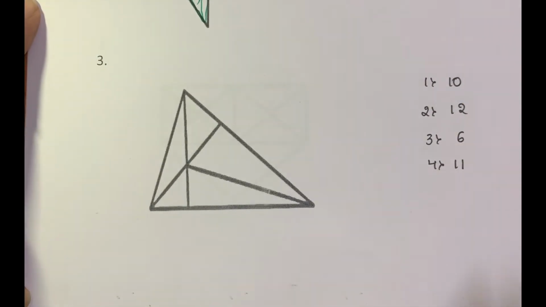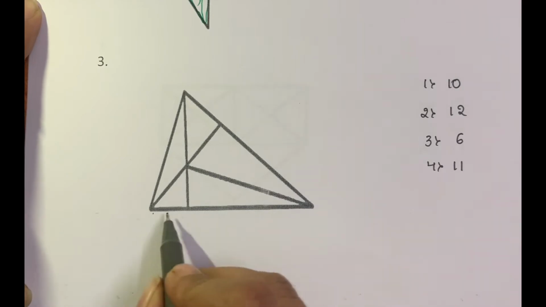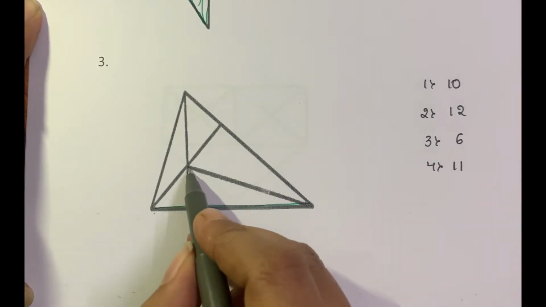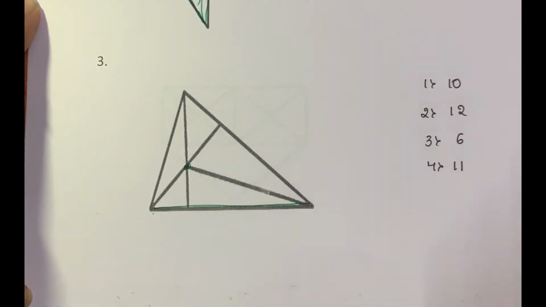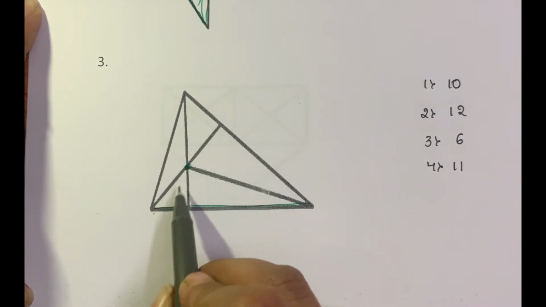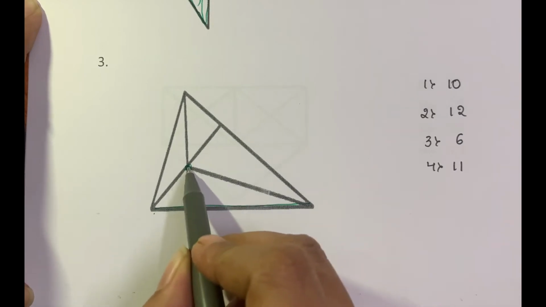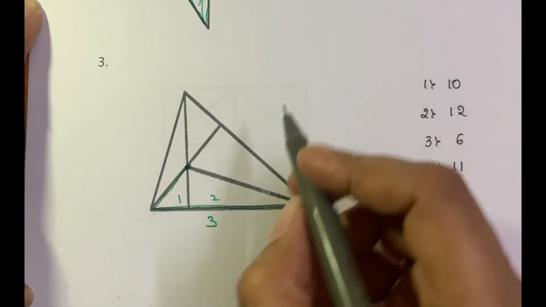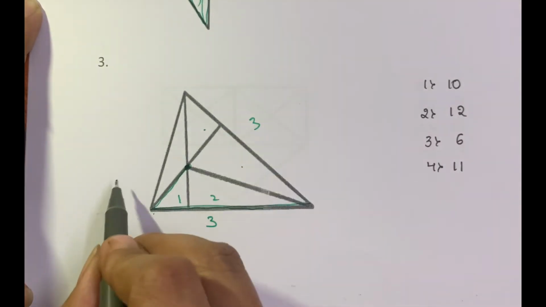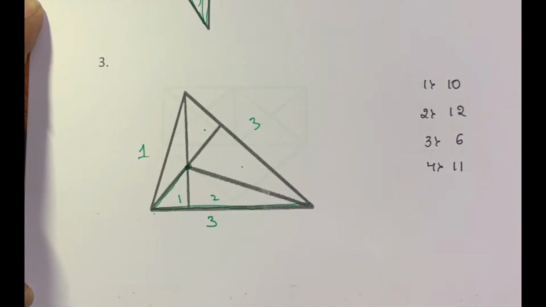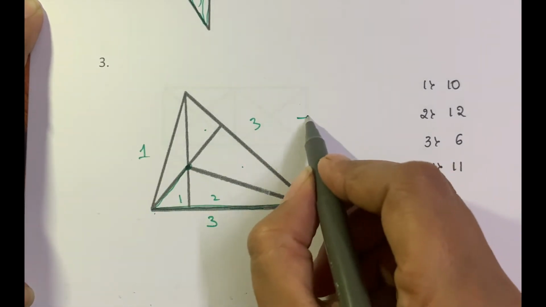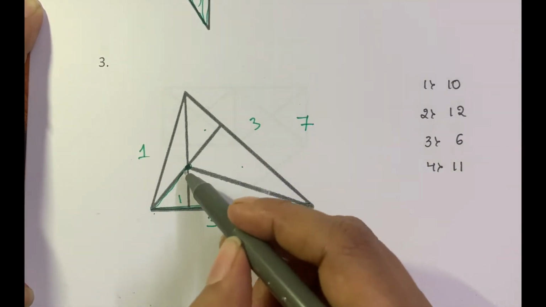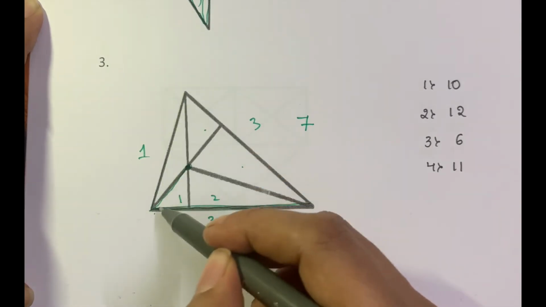Next question. Here again, look into the bases. Firstly we'll take this base, and if you remember, we had solved a question quite similar to this, where we took the bases and this center point into consideration. So here this is making 3 triangles, 1 plus 2 is 3 triangles. Here also 3 triangles, and here 1 triangle. So 3, 3, 6, 7. So 7 triangles. After that, we'll count the bigger triangles.